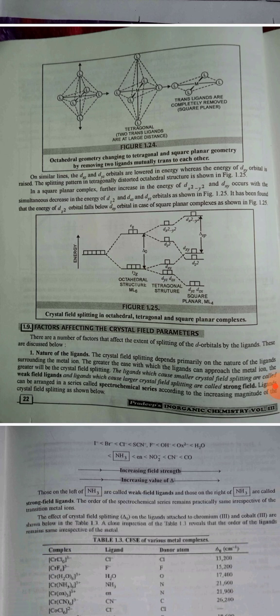In a square planar complex, a further increase in the energy of dx square minus y square and dxy occurs with a simultaneous decrease in the energy of dz square, dxz and dyz orbitals. It has been found that the energy of the dz square orbital falls below the dxy orbital in case of square planar complexes.